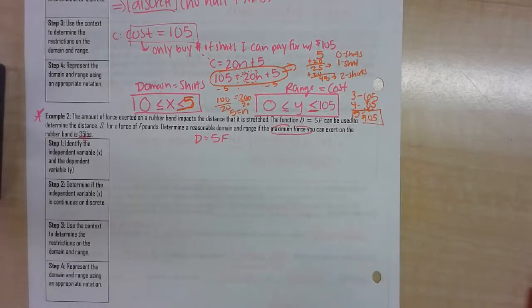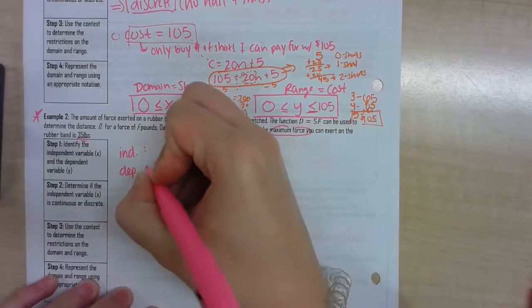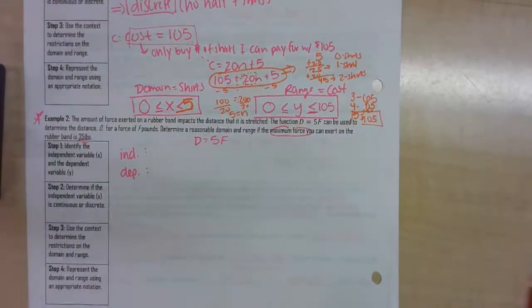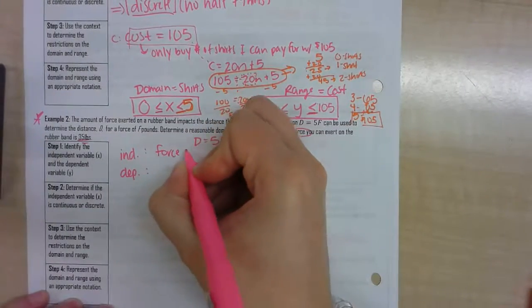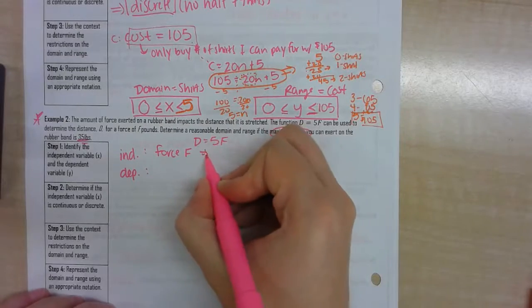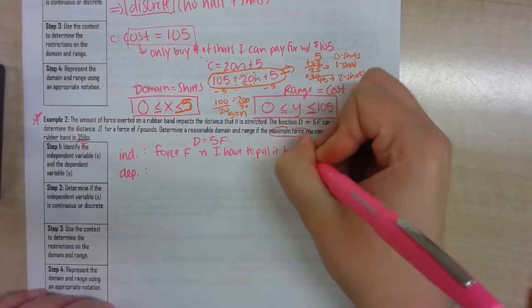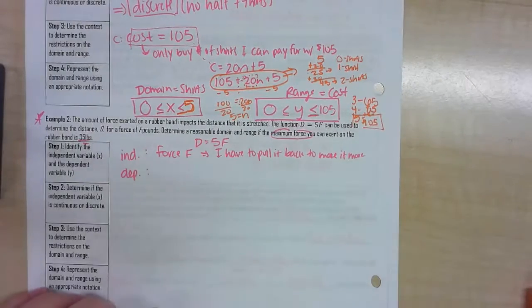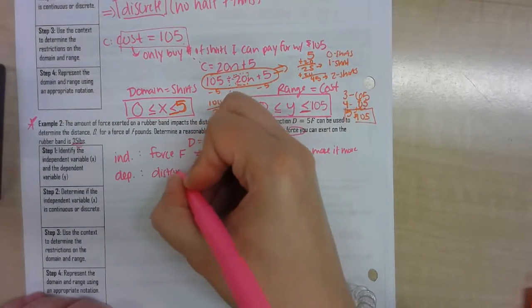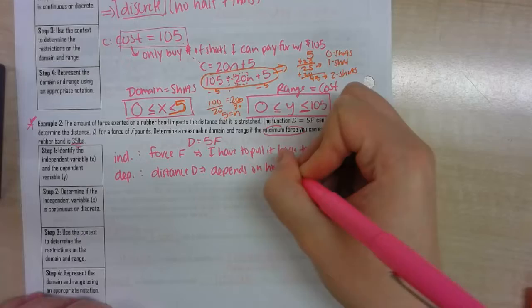Okay, so first things first, we have to identify the independent variable and the dependent variable. If I'm thinking I have to pull back the rubber band with force in order to get it to go anywhere, that means my independent variable is that force F, because I have to pull it back to make it move. The dependent variable is going to be the distance d, because it depends on how hard I pull.